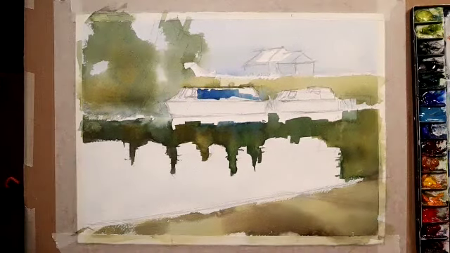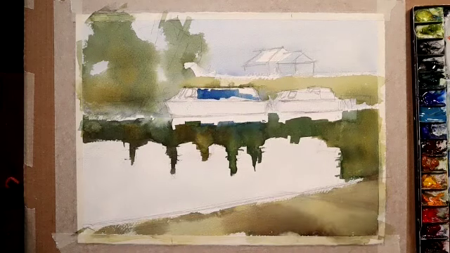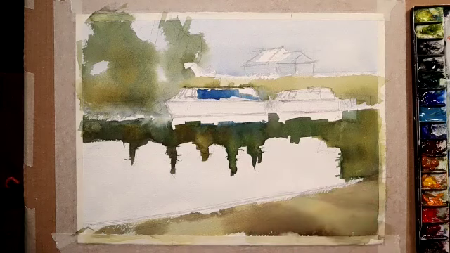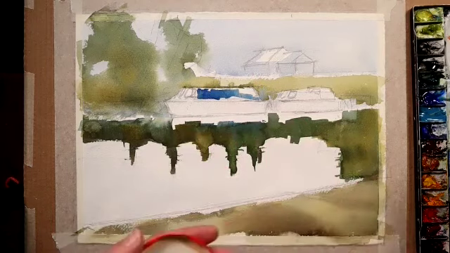Right, so we just did everything to this point with that 1-inch flat brush. So now I'm going to turn my attention to the number 6 round brush, and I'm going to do my usual trick of using a little lid here, just so you can see what I'm doing.